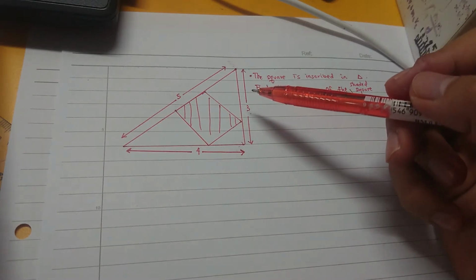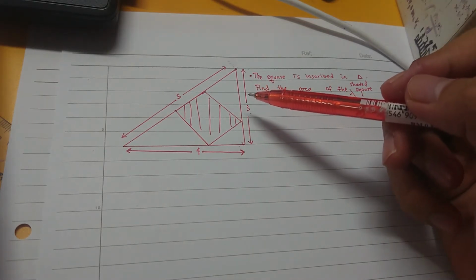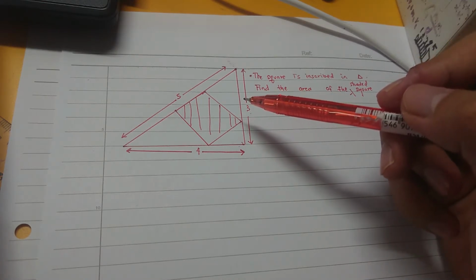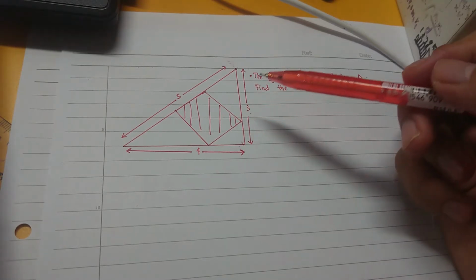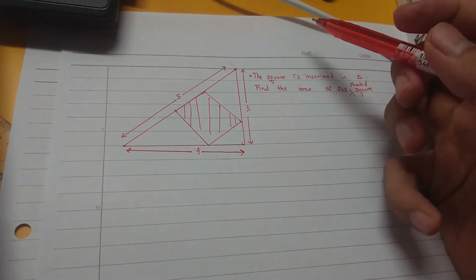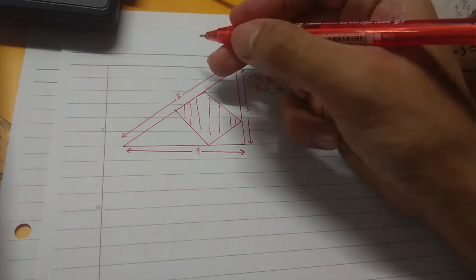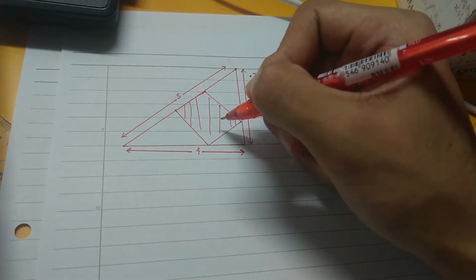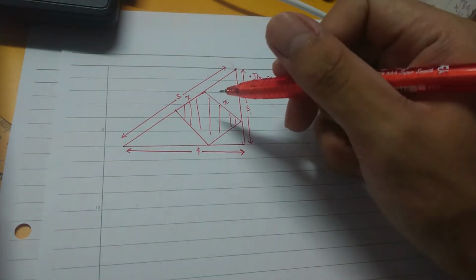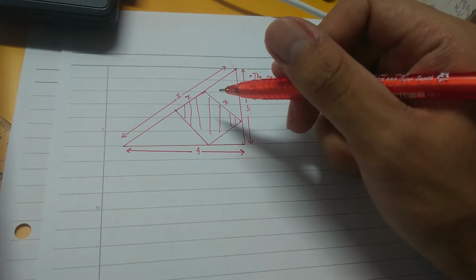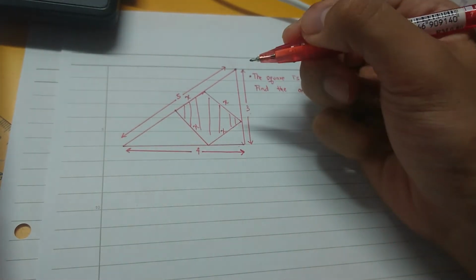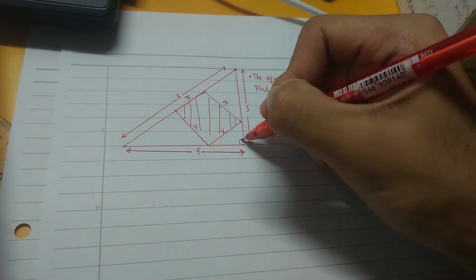First of all, when you encounter this kind of question, of course you need to determine what method or approach to solve it. But first, we need to label the side length of the square. Let's say it has the length of x. Because it is a square, the side lengths are the same for the four sides, right? And this is x, this is x, and this is 90 degrees, of course.